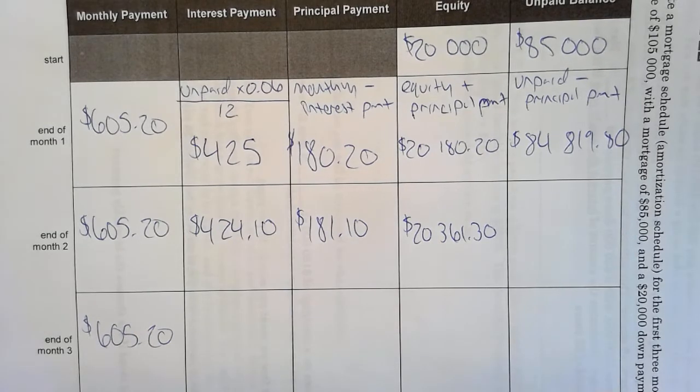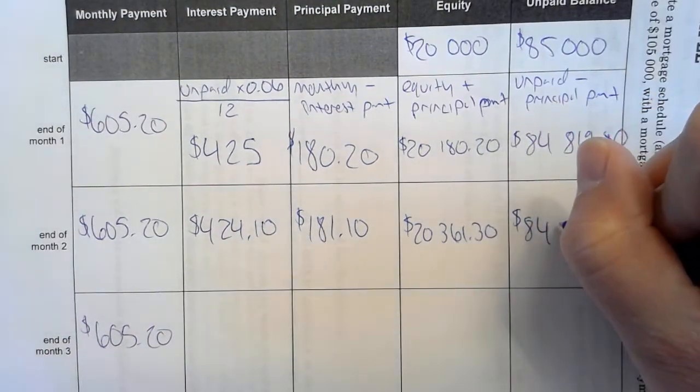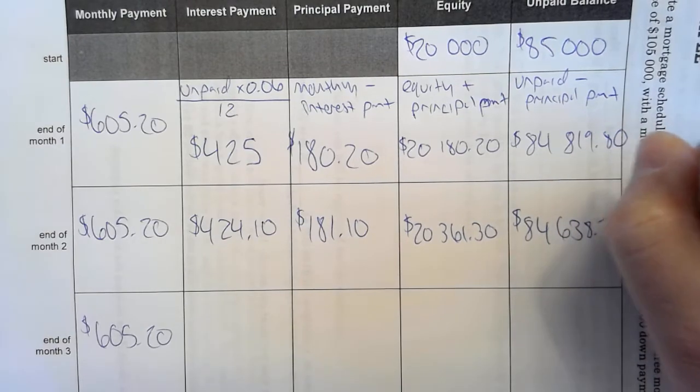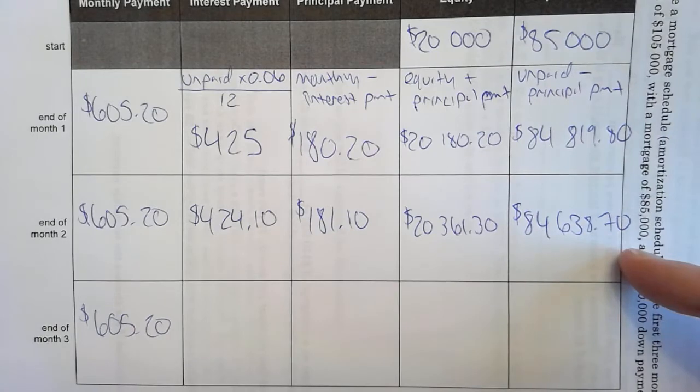This is where I struggle because I need to keep my writing neat enough that I can read it, but it doesn't usually work out that well for me. My writing is terrible. So I owe them just a little bit less.